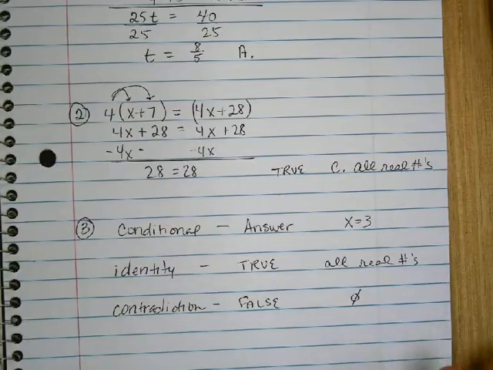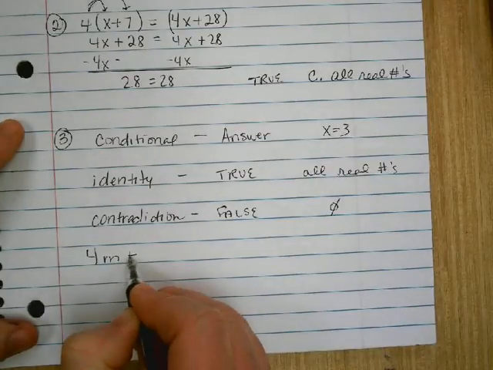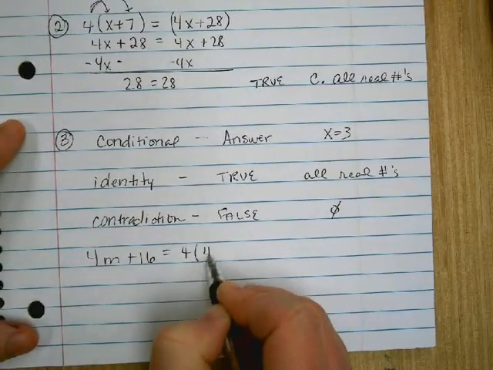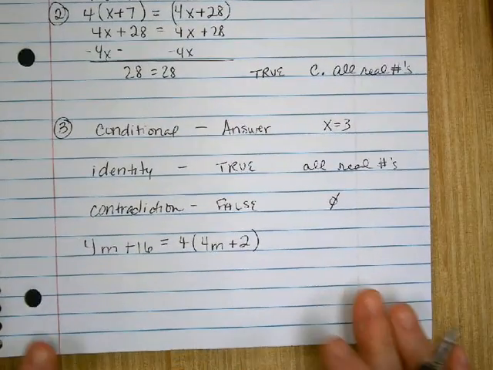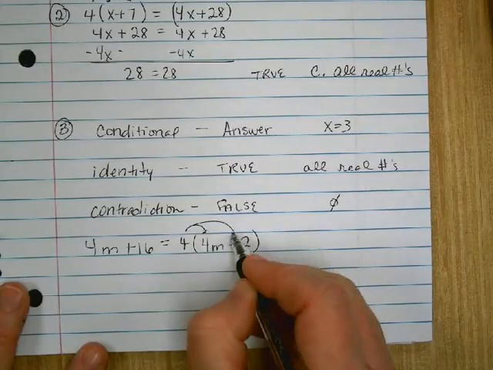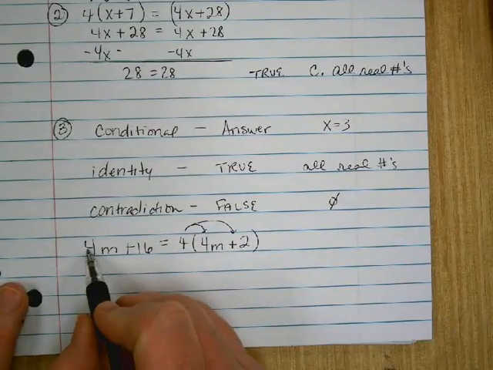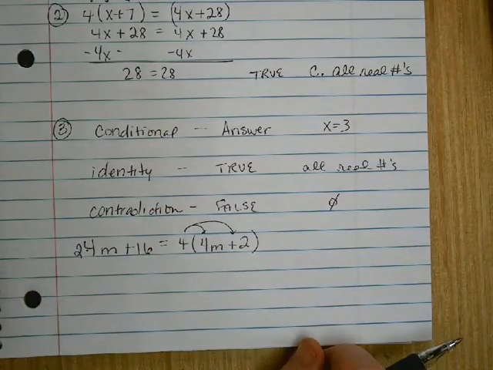So the problem we're working on is 4m plus 16 equals 4 times (4m plus 2). So we need to distribute on the right. Did I do something wrong? 24, right here is 24? Mm-hmm. Okay. Keep me straight, y'all, because I'm having a hard time seeing all this.